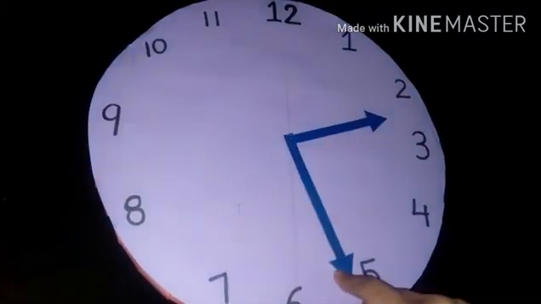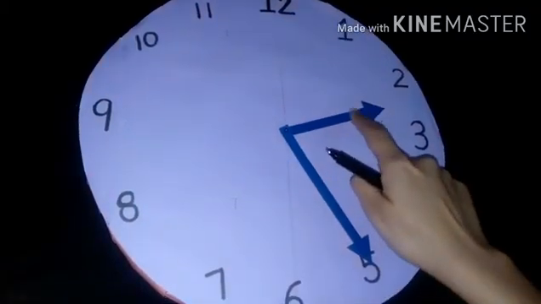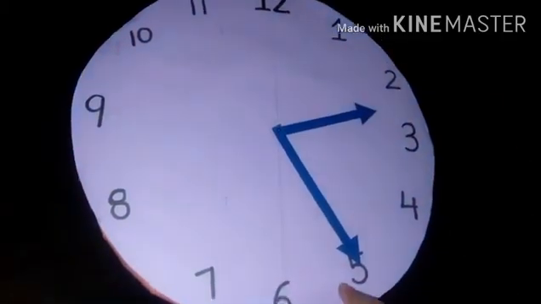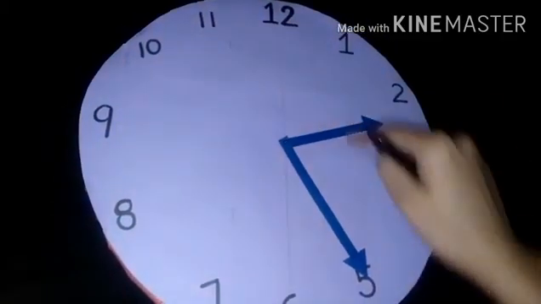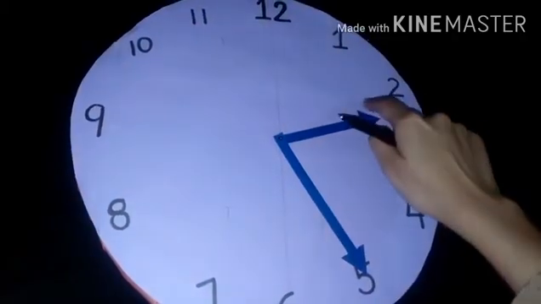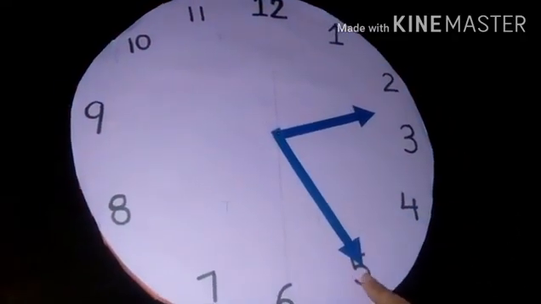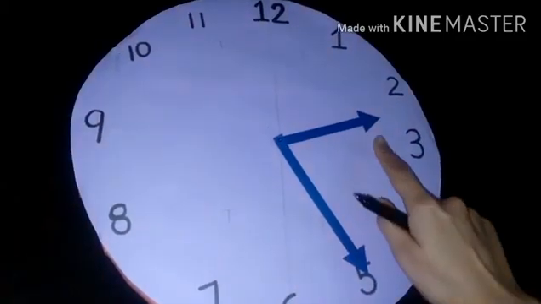इसी तरह अब now tell the time. Now we will count the time from here. 5 fives are 25. Means 5 plus 5 is 10, 10 plus 5 is 15, 15 plus 5 is 20, 20 plus 5 is 25. So 25 minutes past 2.